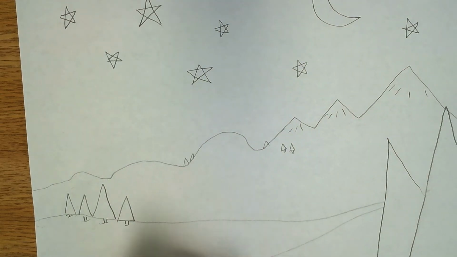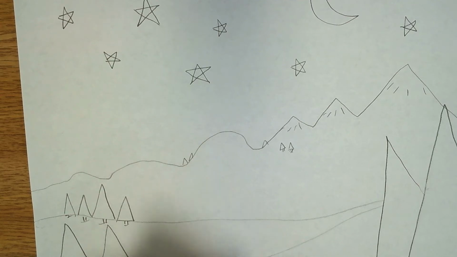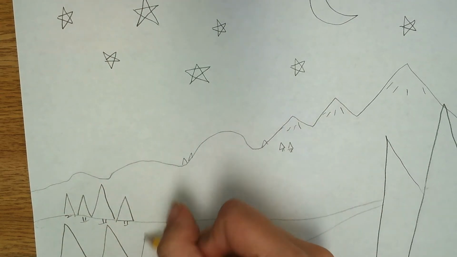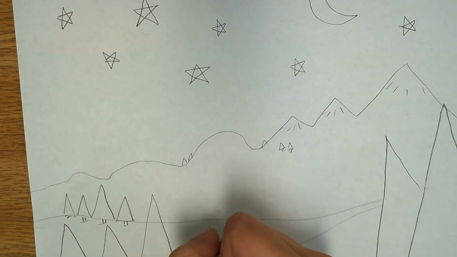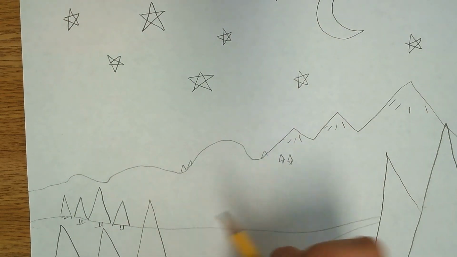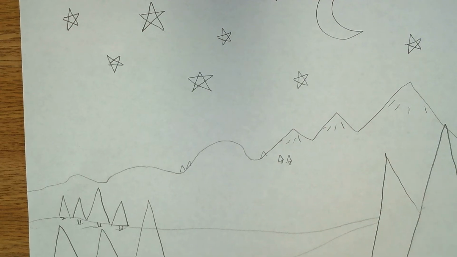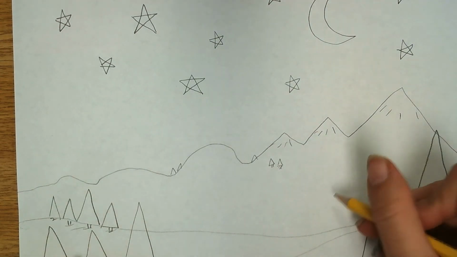I'm going to do a couple bigger trees here. Just triangle shapes. You don't want it to be too hard. If you want to be real detailed, you could also draw some branches on your trees, okay? You can give your trees little shadows in the snow, right? And then you can draw a house.